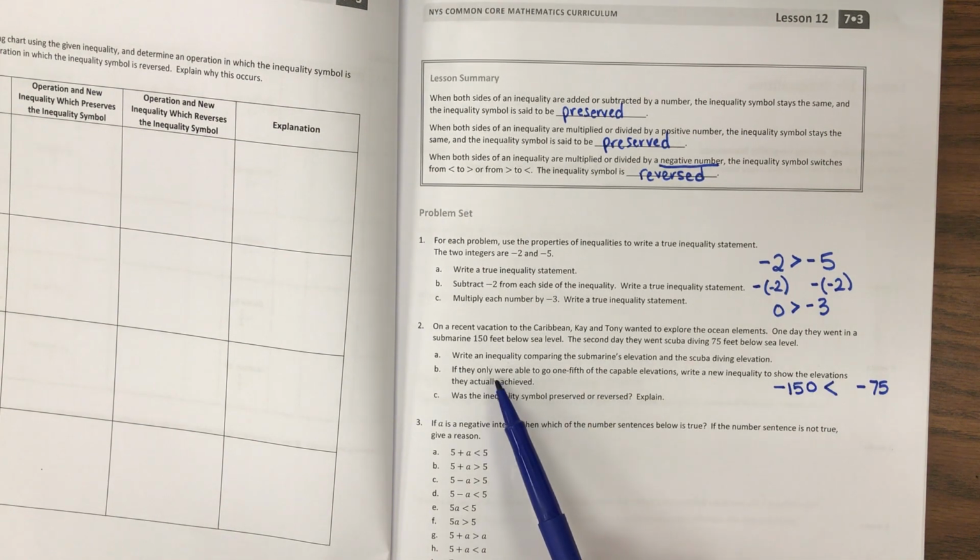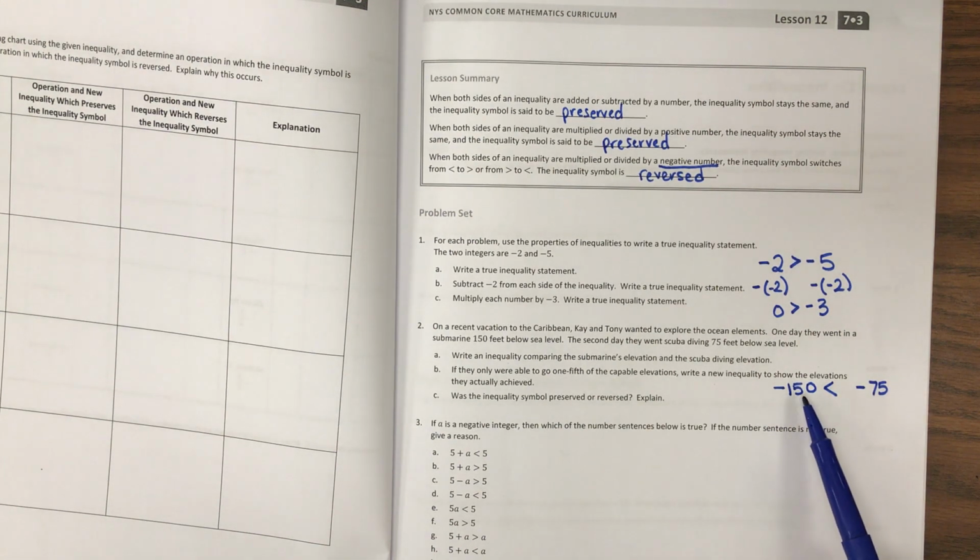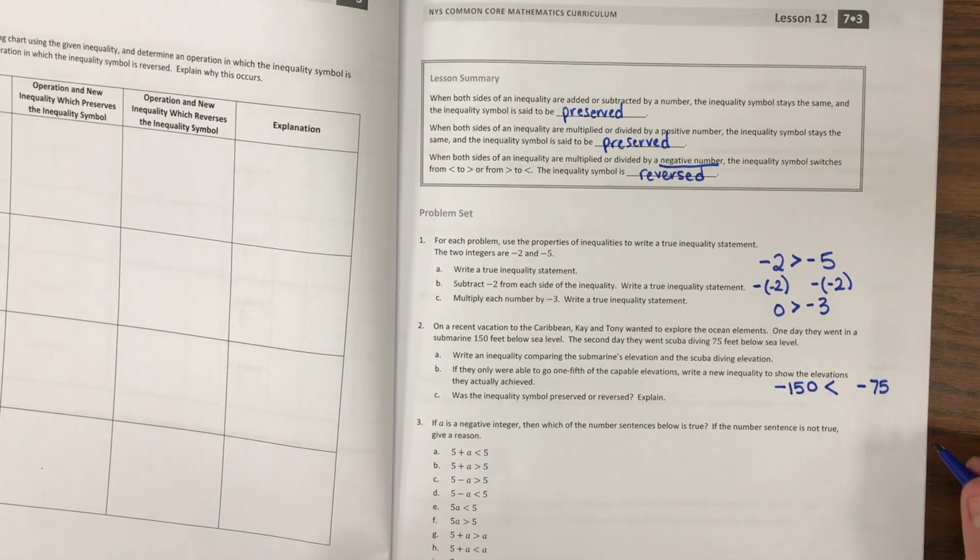Or are they saying that, what would have happened if they only went 1/5 as far? I think that's what they mean. I think they're saying, hypothetically, what if they had only gone 1/5 as far as they did? What would those numbers be?